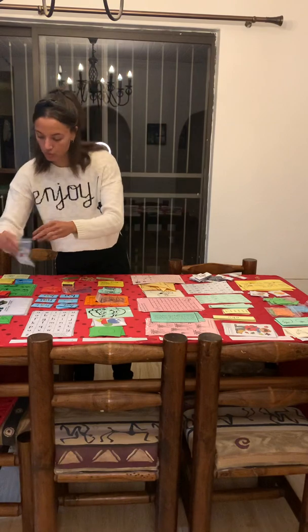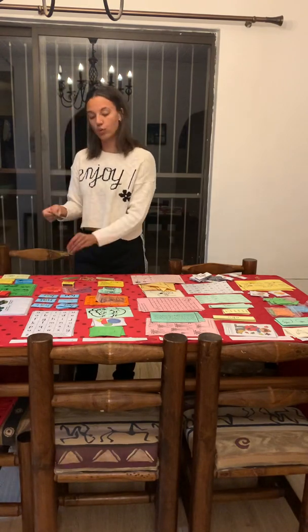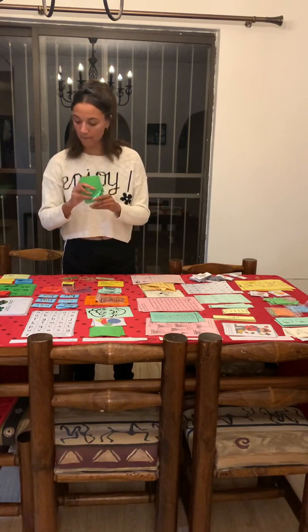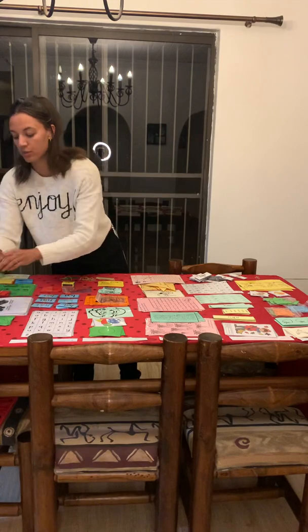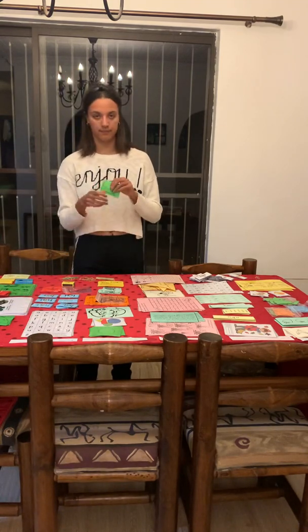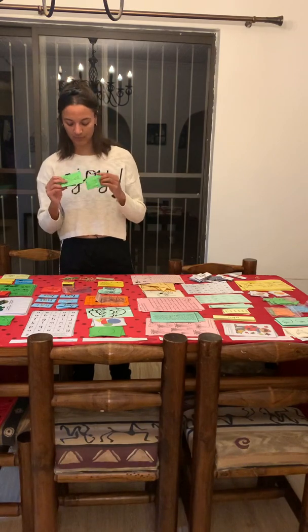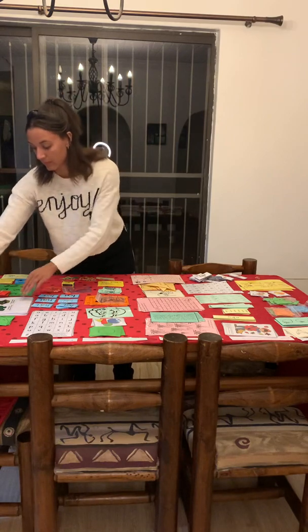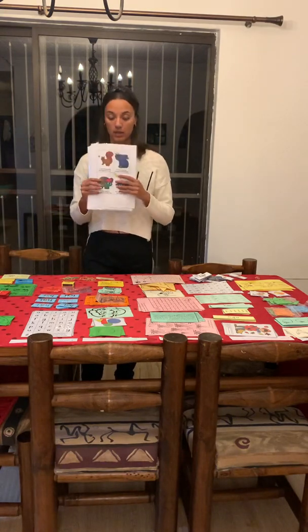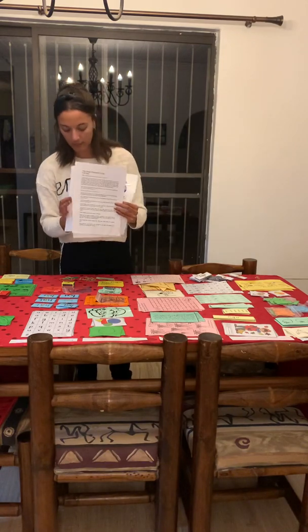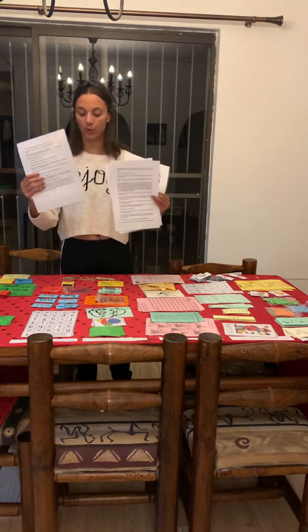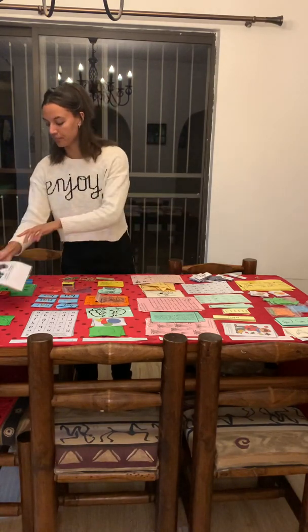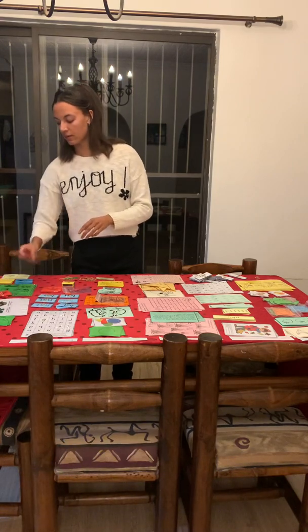Next up we have a little story here, a picture story that the learner can tell. Another picture story. Here we have a longer story. Conclusion. And the story just comes with some pictures.